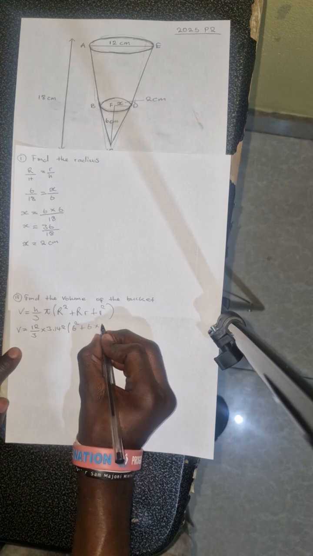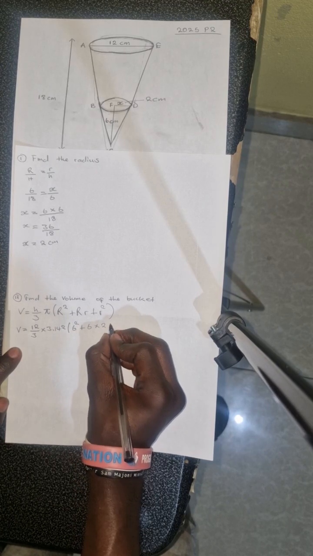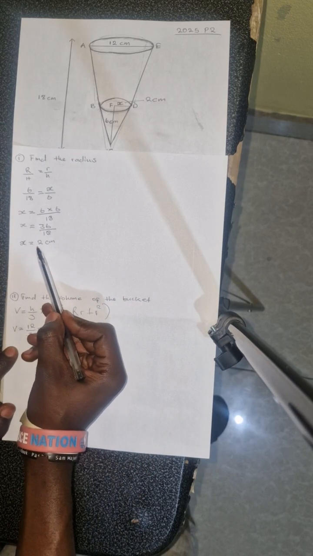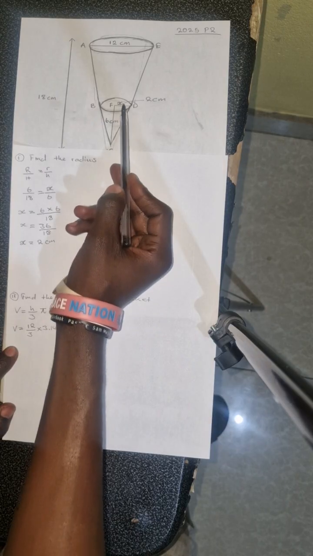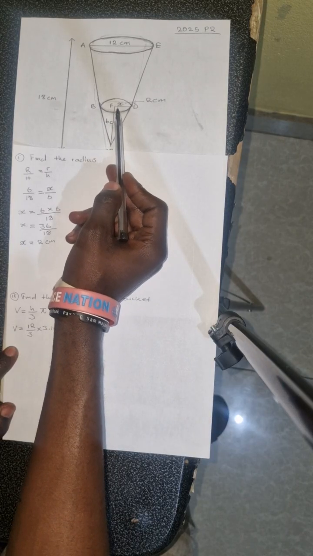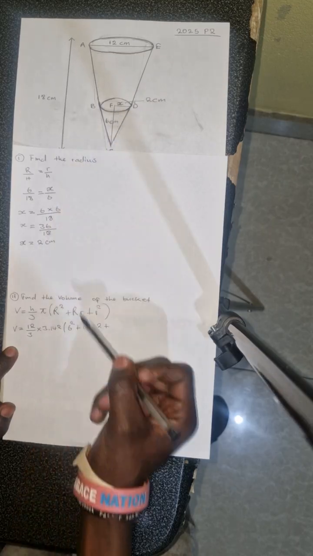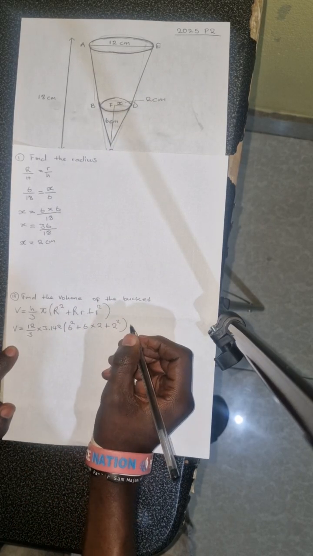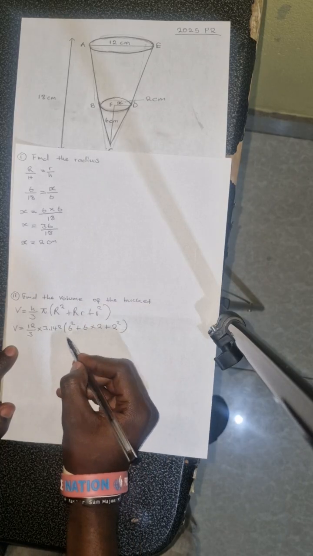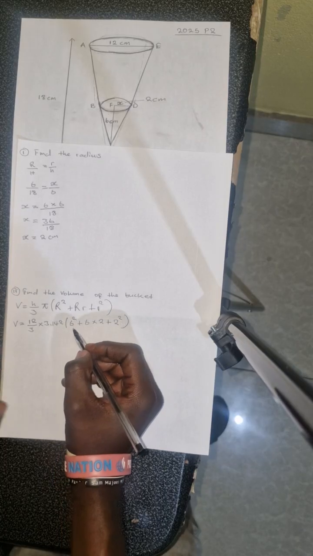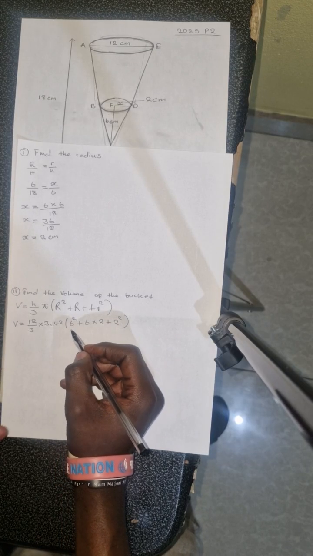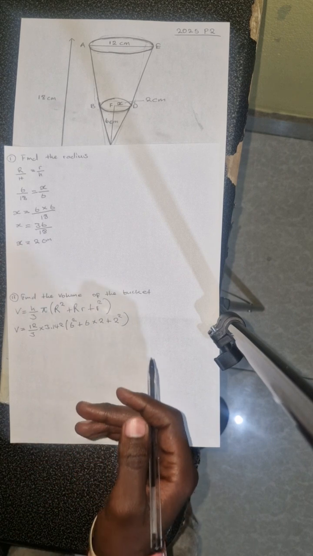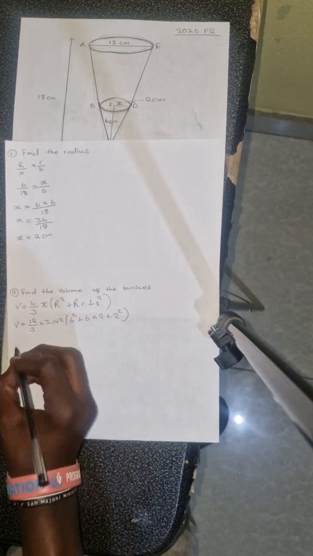Plus our big radius times our small radius, plus, what was our small radius we found? We found 2, the half of this diameter was 2 centimeters. So which will be 2 to the power 2. We close the bracket. Now we work these things inside. We simplify these things now.